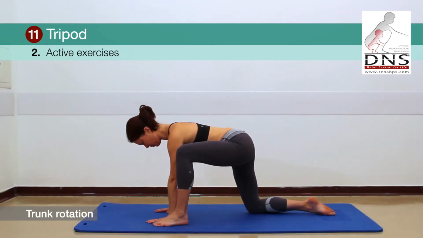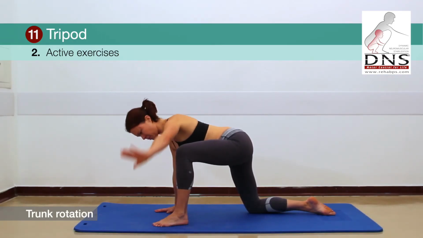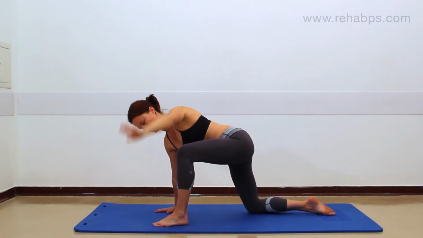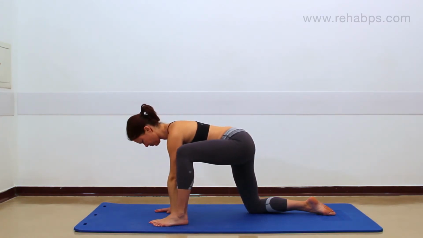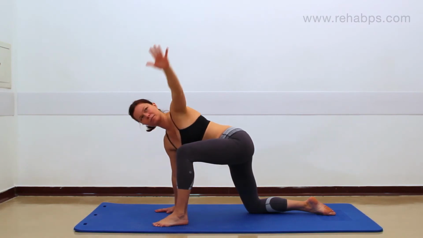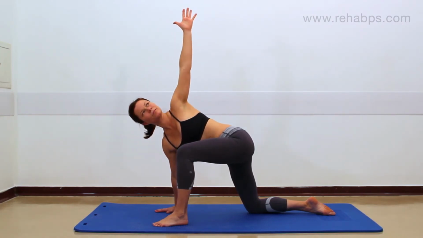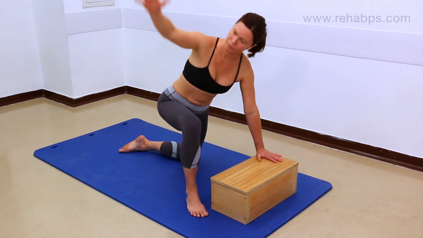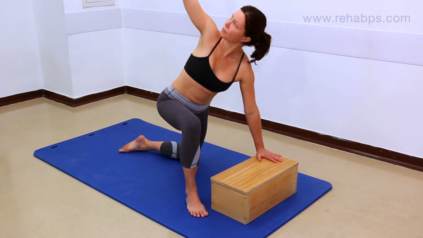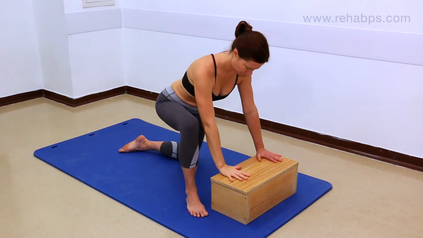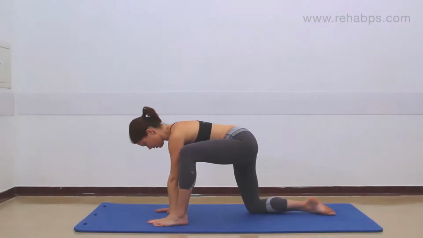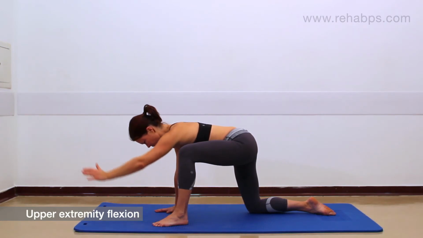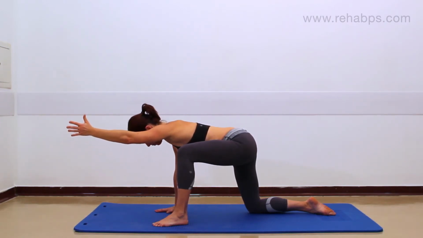The patient can practice trunk rotation, keeping their eyes on the hand which points to the ceiling. The therapist makes sure that the rotation occurs in the axis of the spine without lateral deviation. This exercise can be made easier by elevating the support surface for the upper extremities. In the initial position, the patient performs shoulder flexion and external rotation.